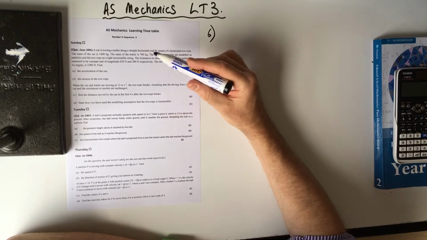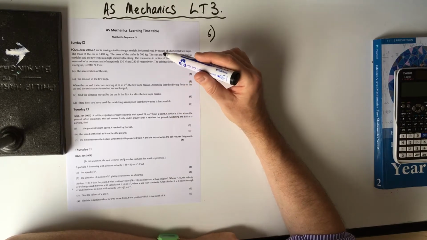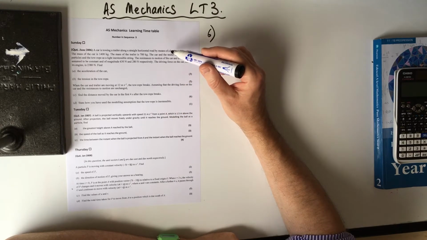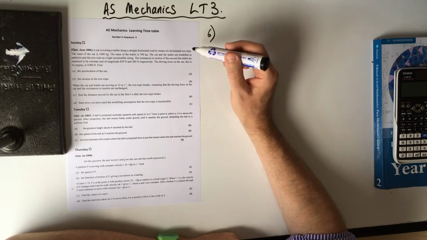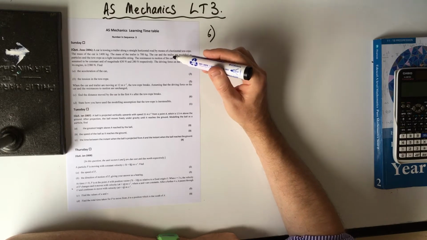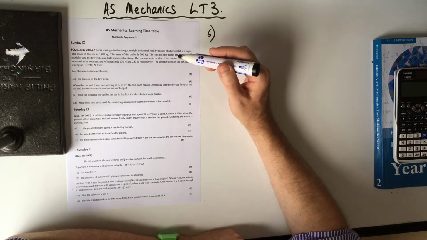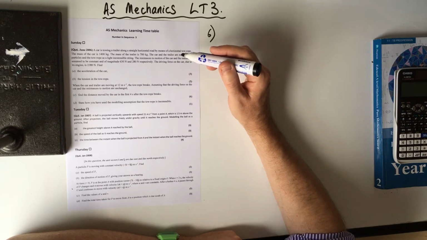So question 6: a car is towing a trailer along a straight line by means of a tow rope. The mass of the car is 1,400 kilograms. The mass of the trailer is 700 kilograms. The car and trailer are modelled as particles. Due to the engine, find the acceleration and the tension in the tow rope.